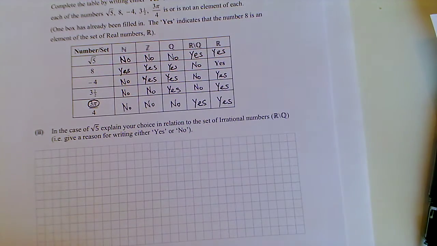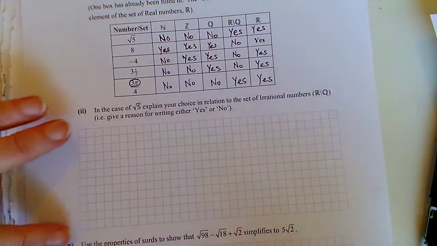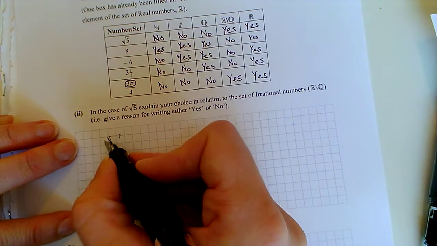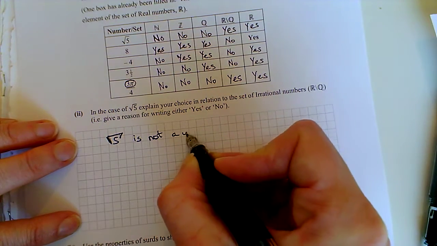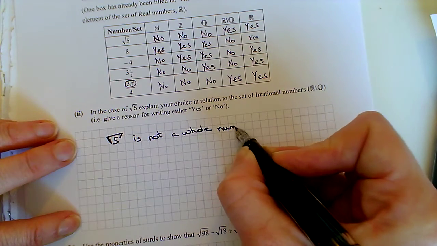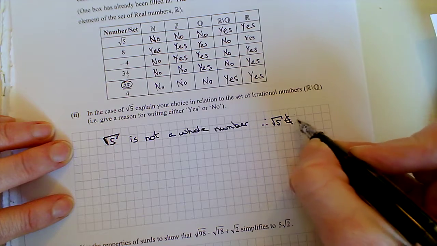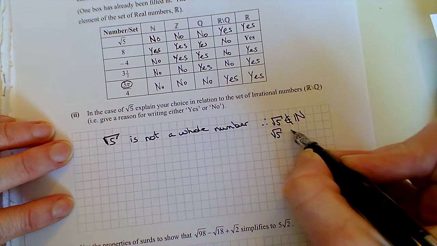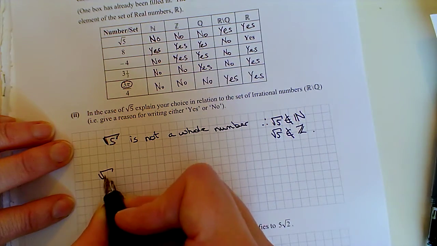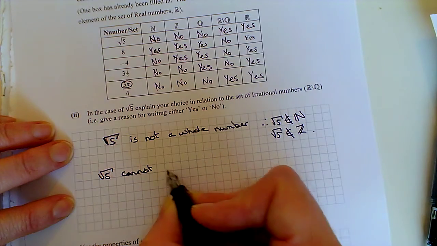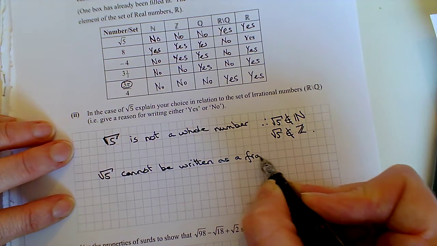Okay? In the case of the square root of 5, explain your choice. So I was explaining it there as I filled it in. So we can say the square root of 5 is not a whole number, so therefore it's not in the natural numbers and it's not in the integers, and the square root of 5 cannot be written as a fraction of integers.